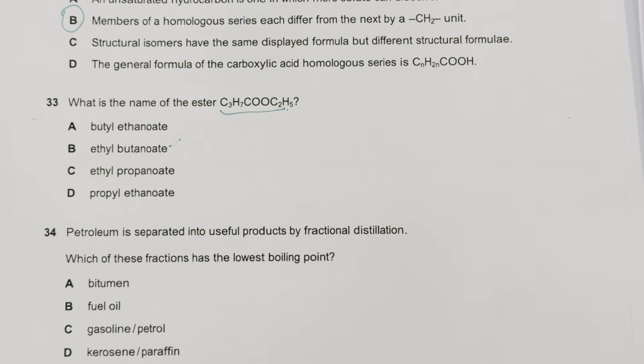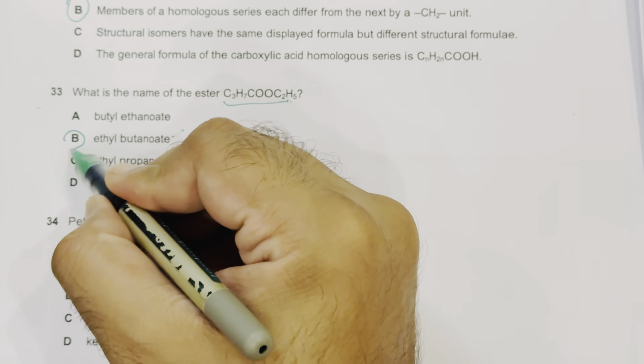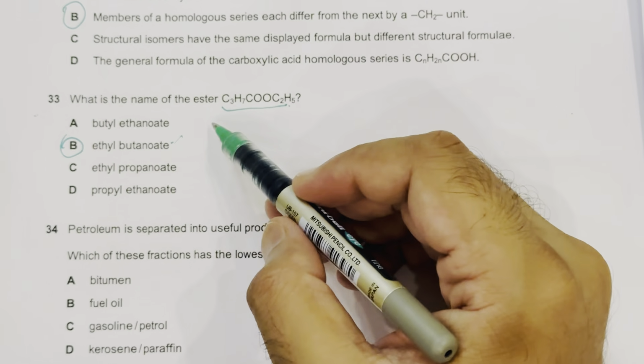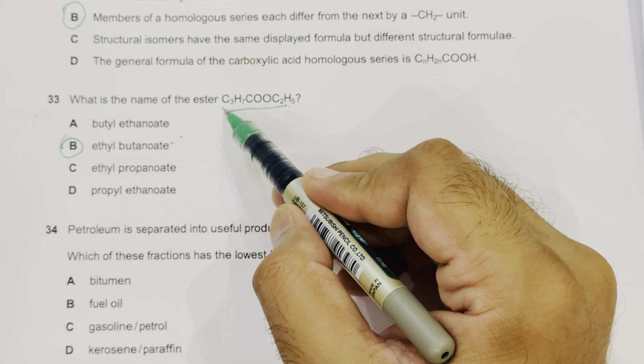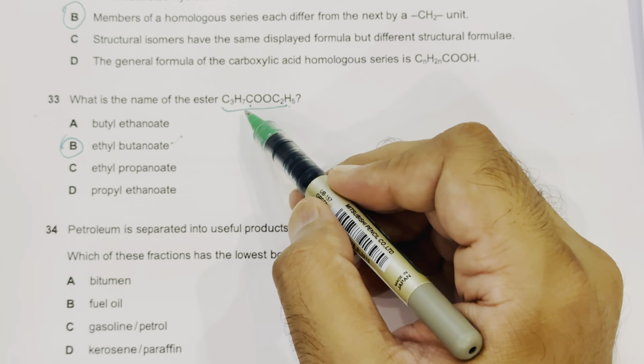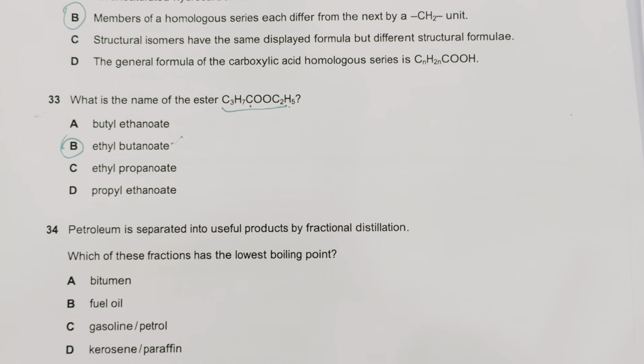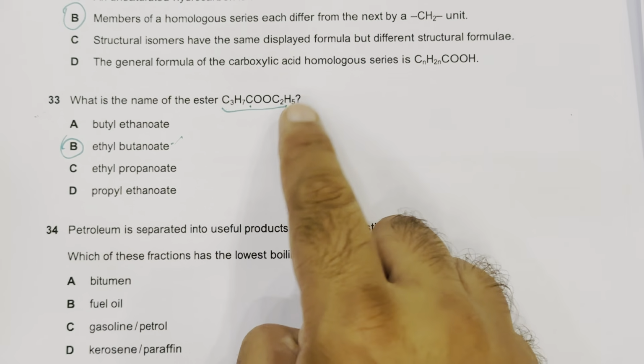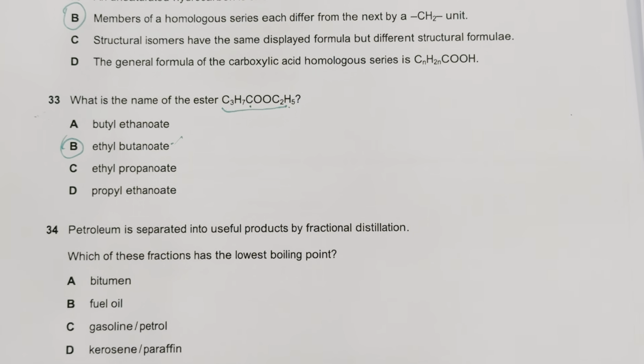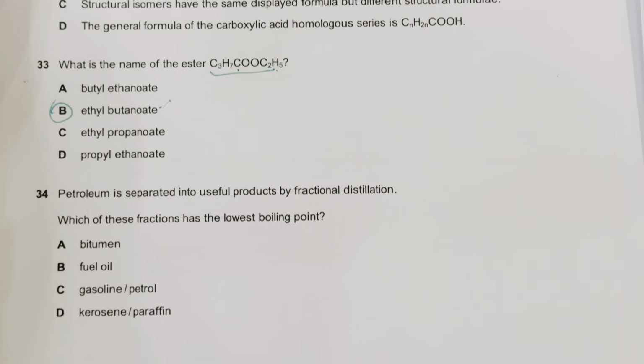So option number B is the correct answer, ethyl butanoate. How have you reached it? Because 3 carbon atoms plus the carbonyl carbon make 4 carbon atoms, so it is butanoate, and here C2H5 is ethyl, so that's why it is option number B.